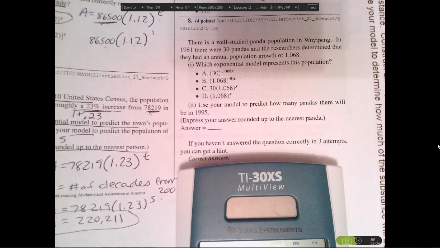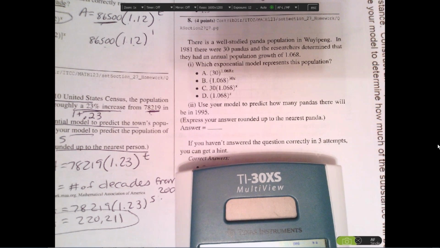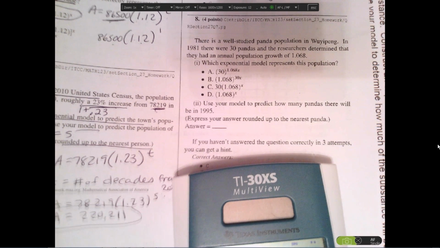When you asked if anyone had any questions, I almost asked if you preferred rounding up to the nearest frog or a panda. Is this the panda question? I had one. I had a panda question. Yeah, this one is the panda question.